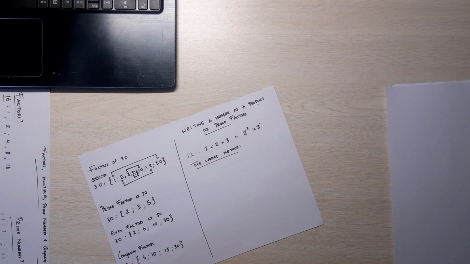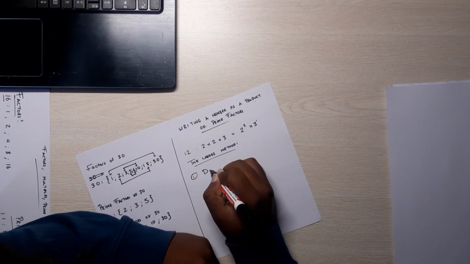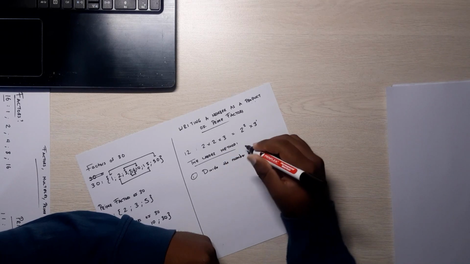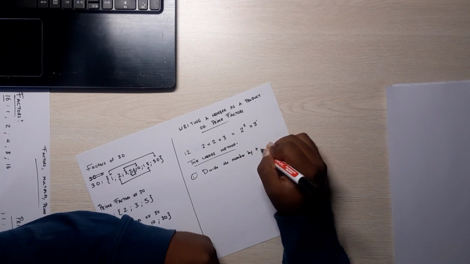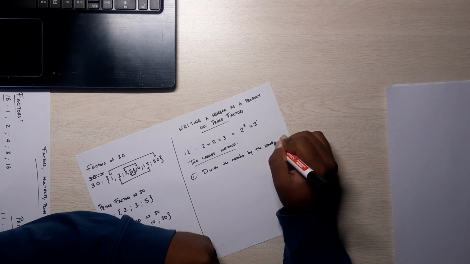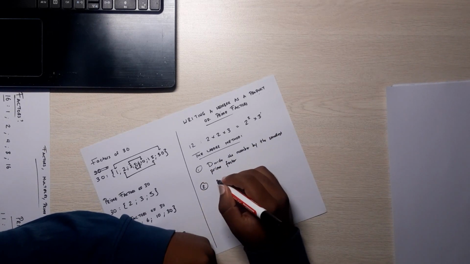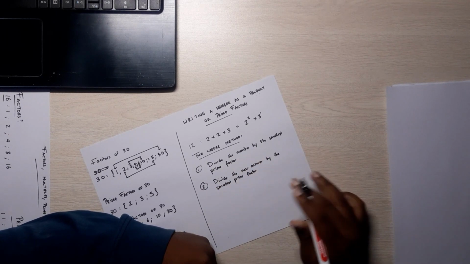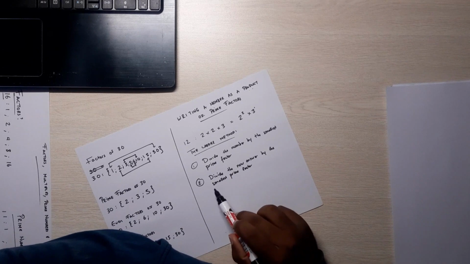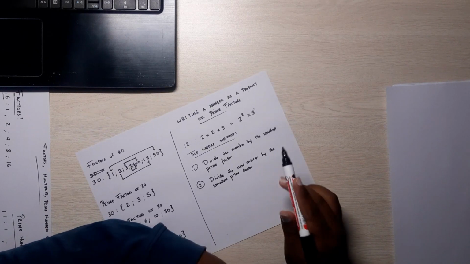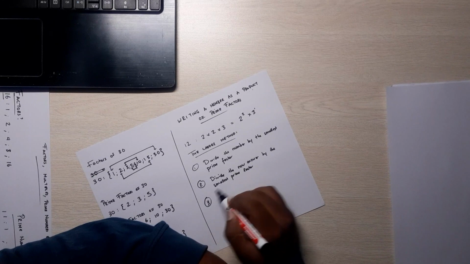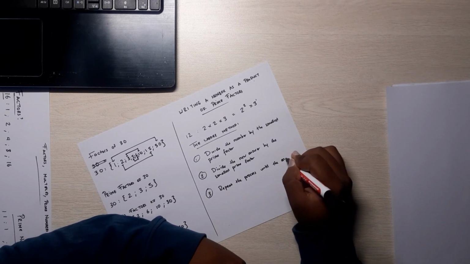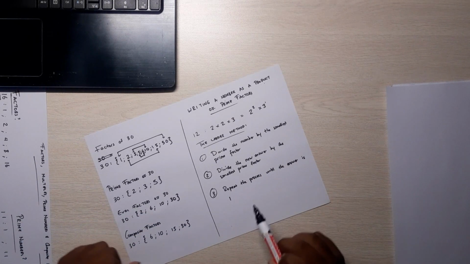Step 1 is you divide the number by the smallest prime factor. Step 2 is you divide the new answer by the smallest prime factor. Step 3, you repeat the process until the answer you get is 1.